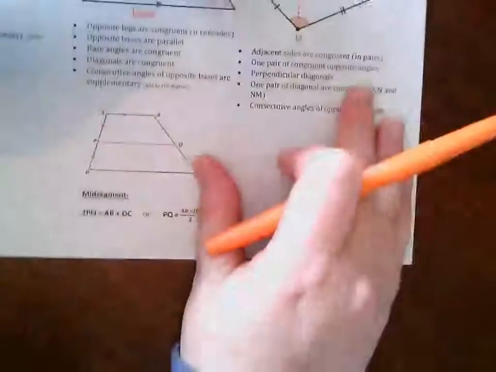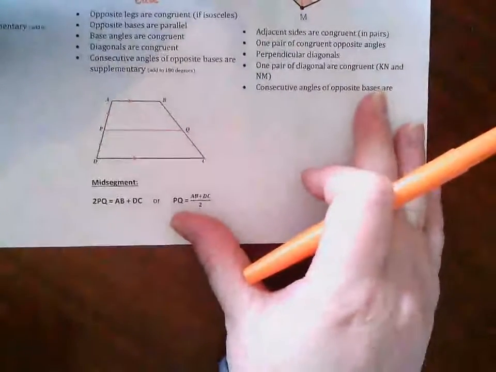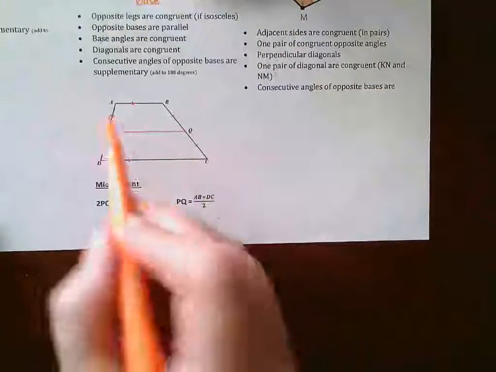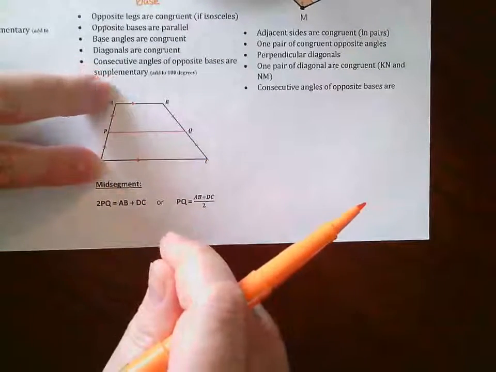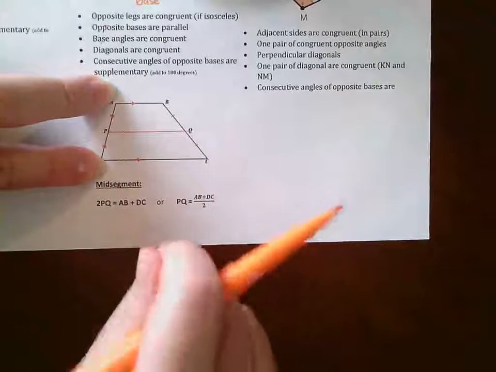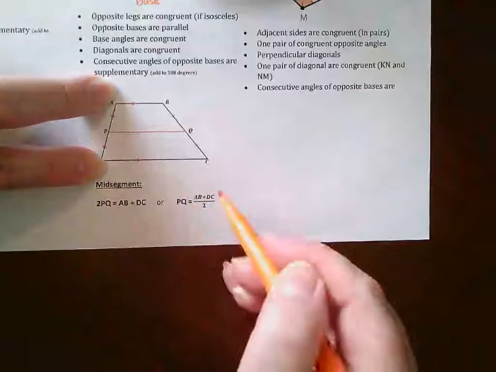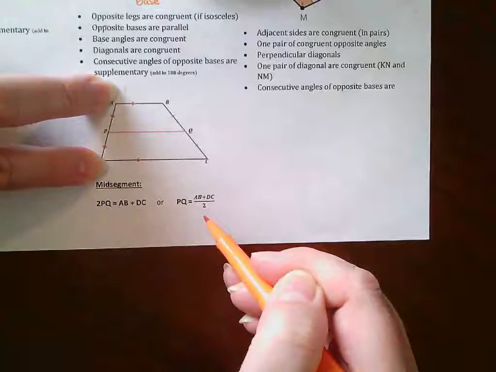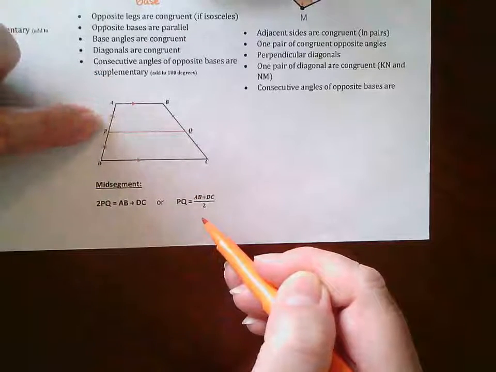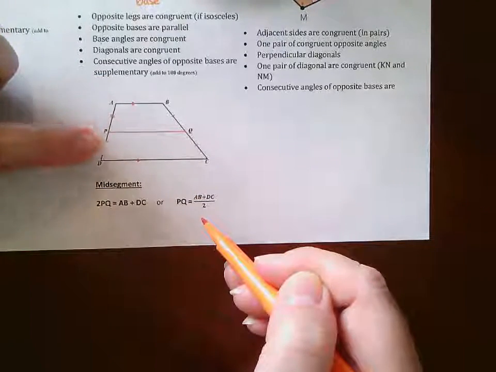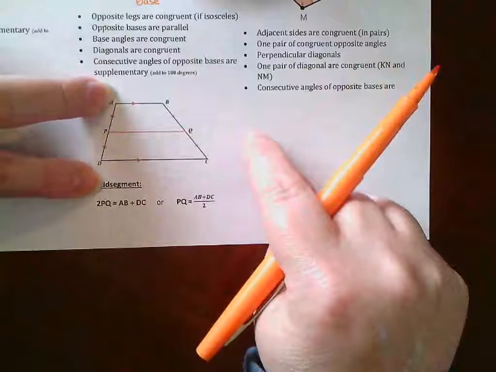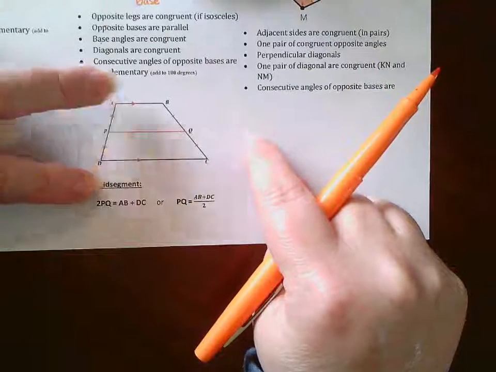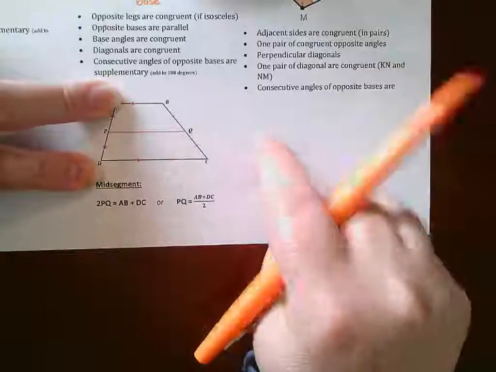So the other thing you need to know about trapezoids is the mid-segment formula. Basically, if you take these 2 right here and average them together, which means add them up and divide them by how many you add, which is 2 sides, you get this side. So 2 of the middles are equal to the addition of these 2. So either way, you can use the mid-segment formula.